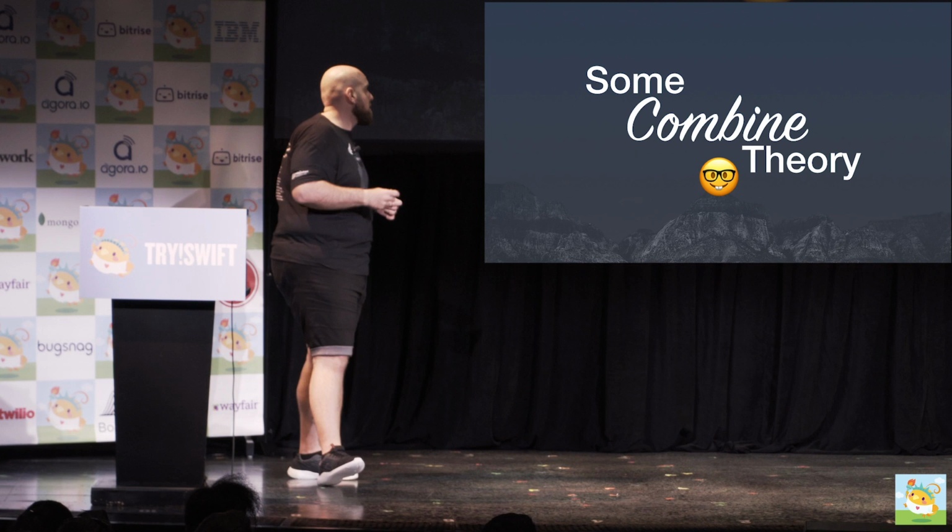Okay, so now we're going to dive a bit into some Combine theory. I think it's super important to understand how the different pieces work and what they are so you can choose the right tools for every piece of your work.